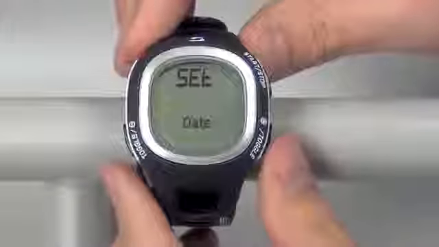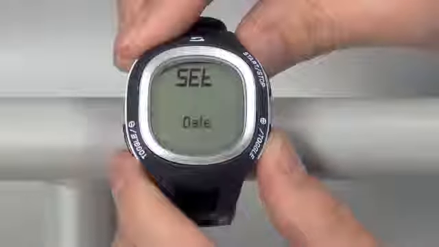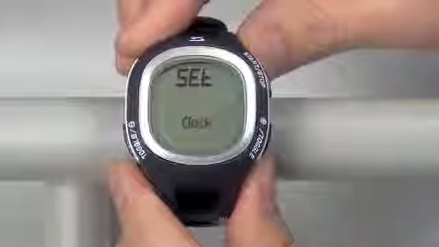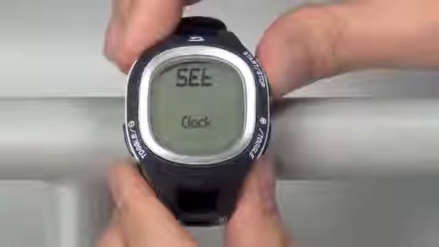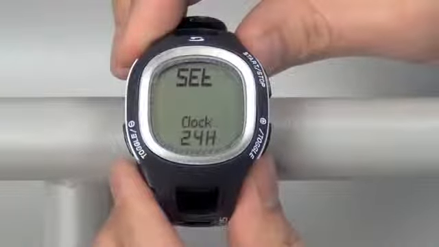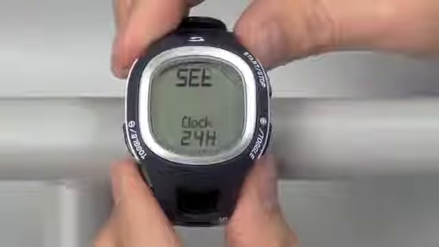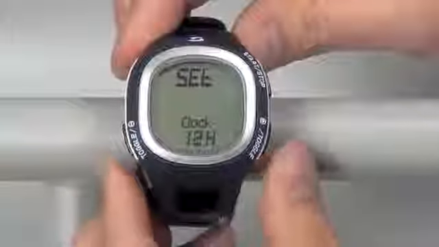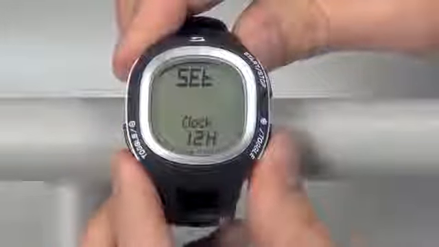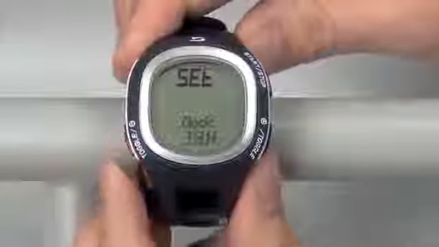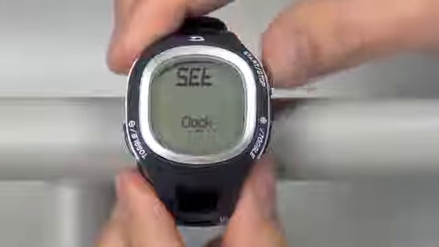We'll move over to our next value, push the bottom right button once, and we've got the clock. Enter that by pushing the top right button once, and we can change between 24-hour and 12-hour format using our bottom right or bottom left buttons. Set that by pushing your top right button once.